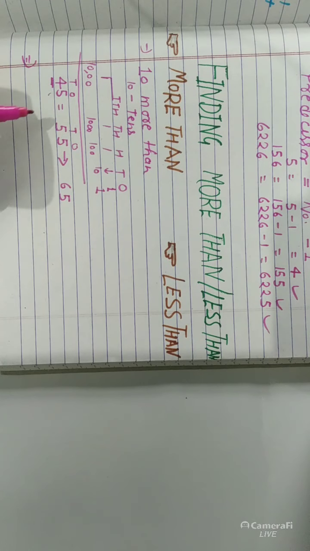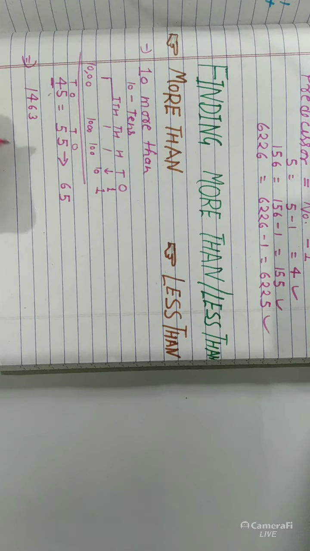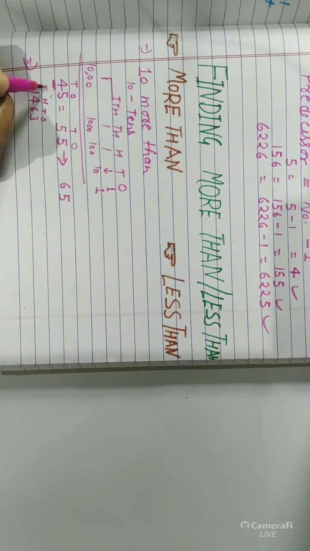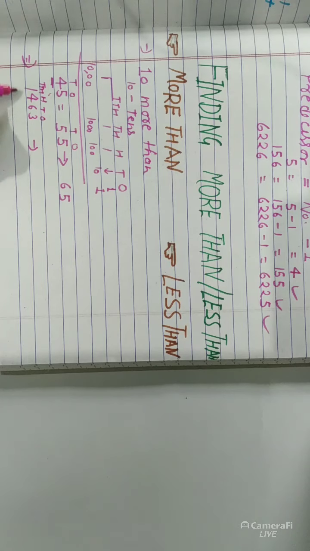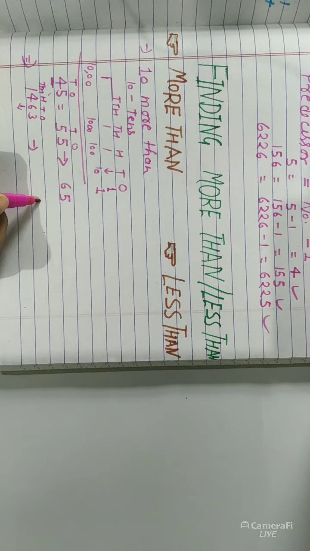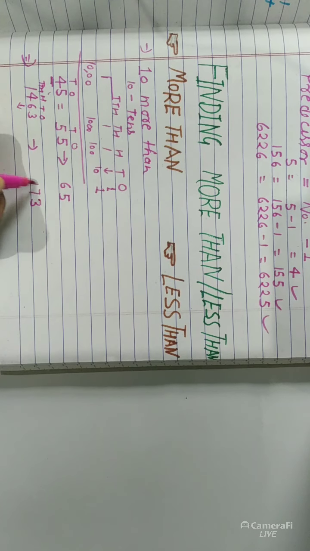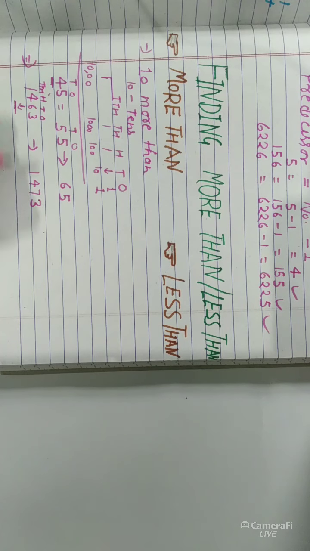Again, second example, if you have to find 10 more than 1463, of this number, then first you will fix its places: ones, tens, 100 and 1000. Then if you have to find 10 more than, means tens place will increase only and other digits will be written simply, just like that. So ones place will remain 3 and tens place 6 plus 1 is 7. 100 place will be the same and 1000 place will also be the same because you only have to find 10 more than. So only the tens place will change and it will increase by 1.